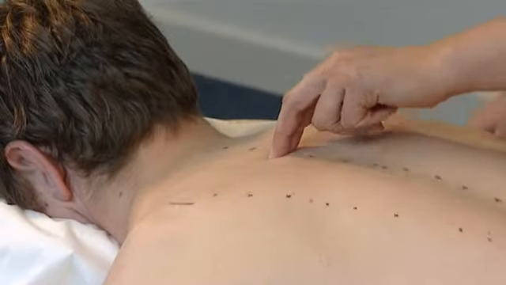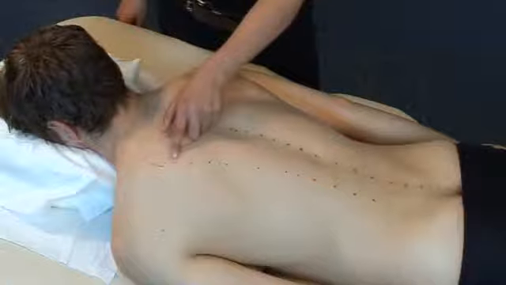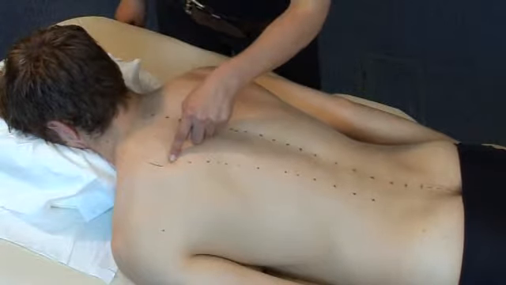Bladder 41: to locate it, find the inferior border of T2 and come directly lateral to it, 3 cm lateral to the posterior midline.